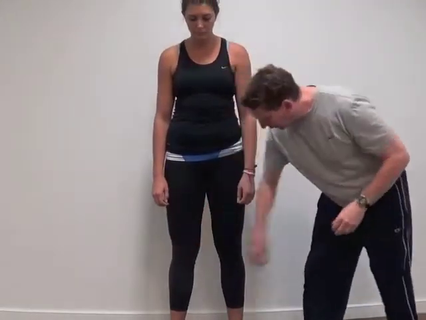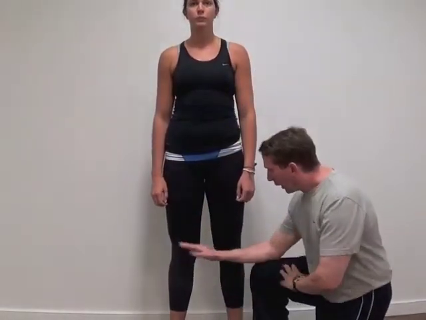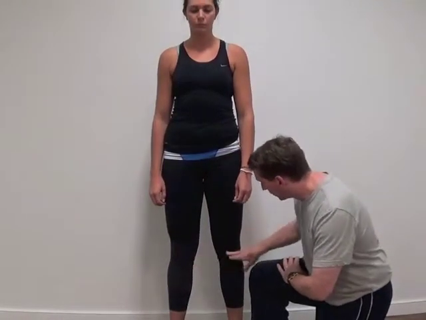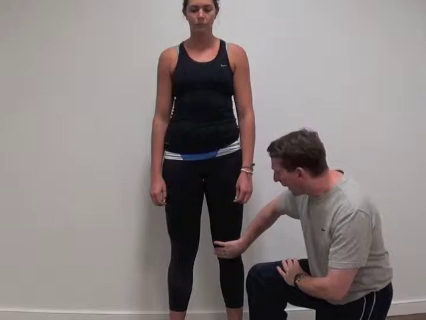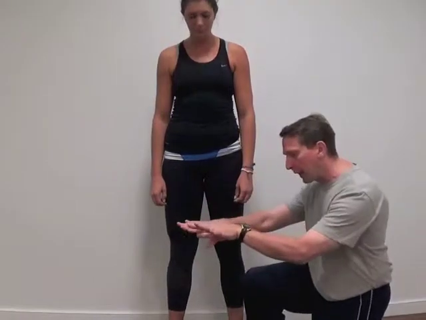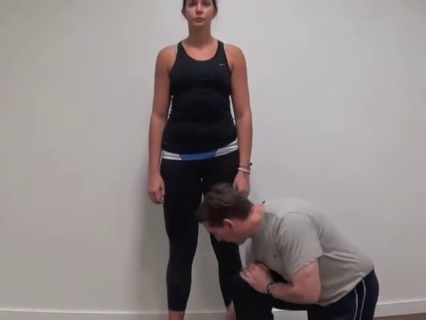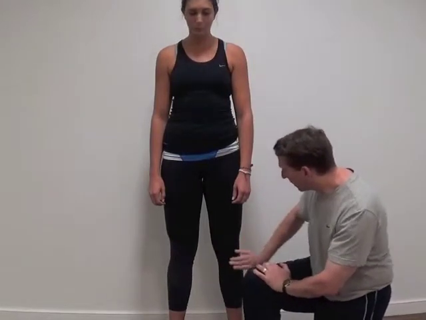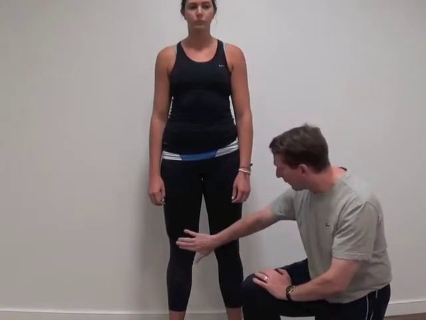Before we even go into looking at squatting, you can get a good assessment of a client just statically, looking at knee position. What are their feet doing here? Are they pronating or are they supinating? So again, I'm seeing a little bit of supination in both of Laura's feet. I'm seeing a little bit of hyperextension in this left knee.